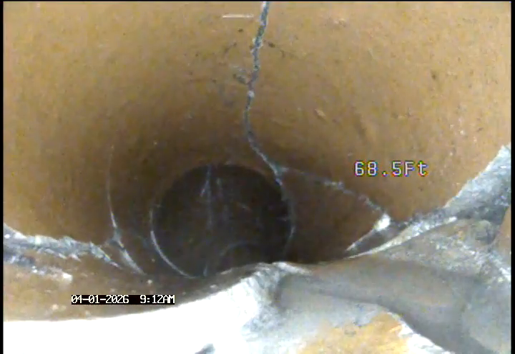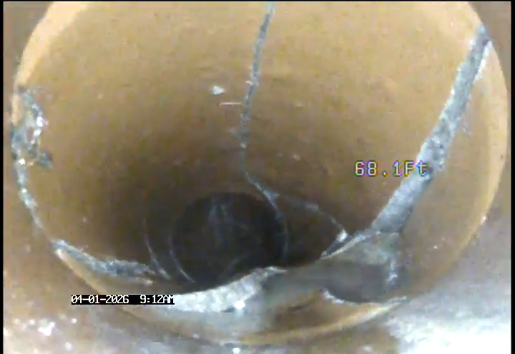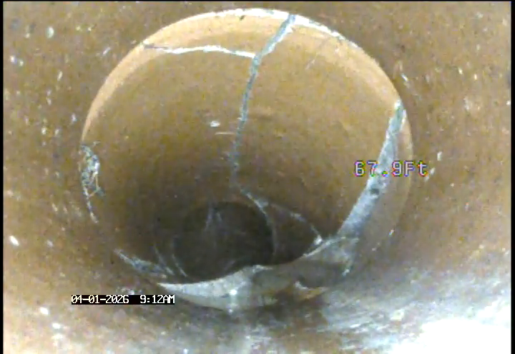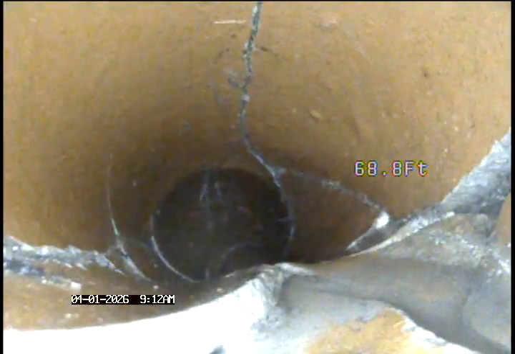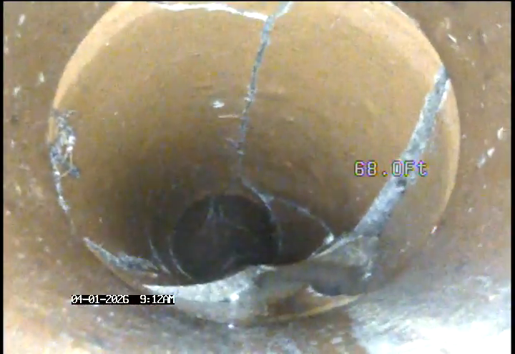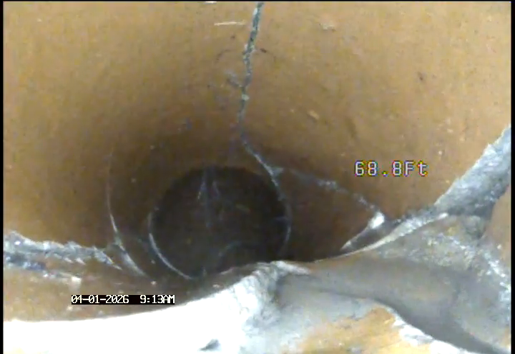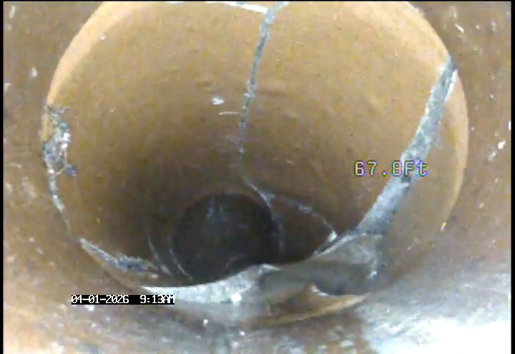Fracturing gets more significant here. We're looking at the bottom of the pipe. It's been heaved up under pressure. So we see that piece that is jutting upward from the bottom of the flow of the pipe. And we see the significant fracturing on the top and especially on the right side, quite pronounced.